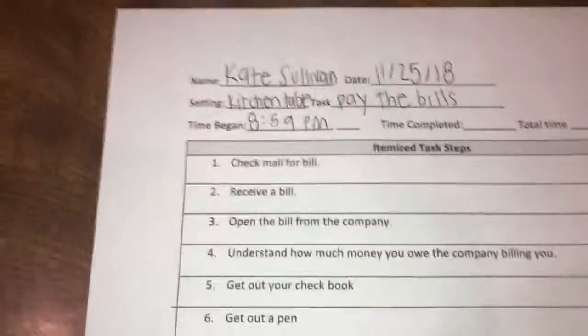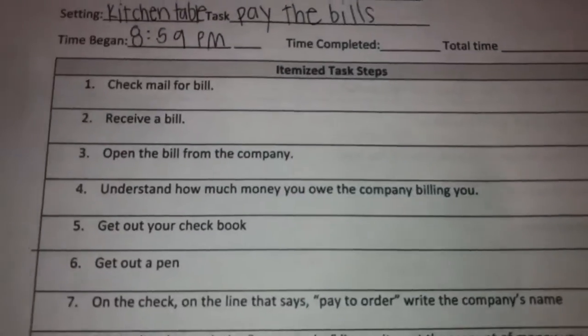So the first step in our task analysis is to check the mail for a bill. So I'm going to walk to the mailbox to see if there is a bill for me in there. Here's my mailbox. And it looks like there is a bill, and it is addressed to me. So now I'm going to take it back to the table. And we have completed step 1, so I can check that step off of my list.